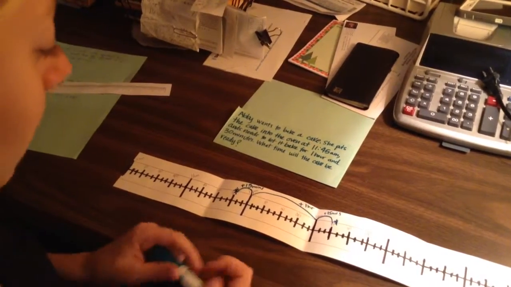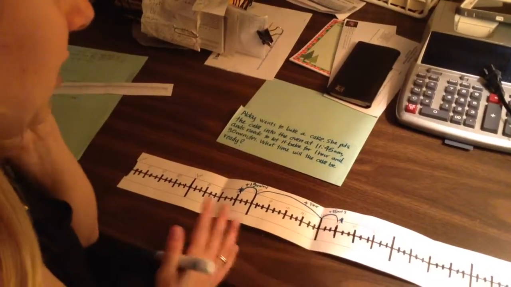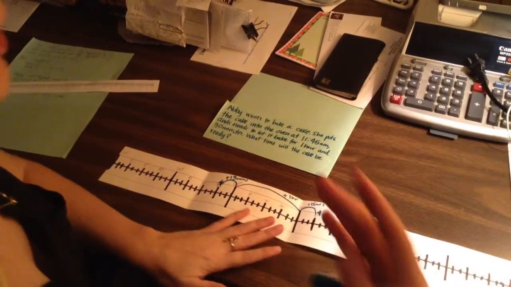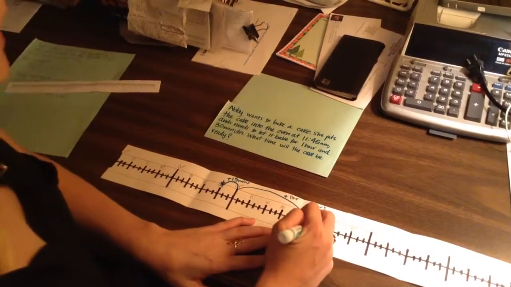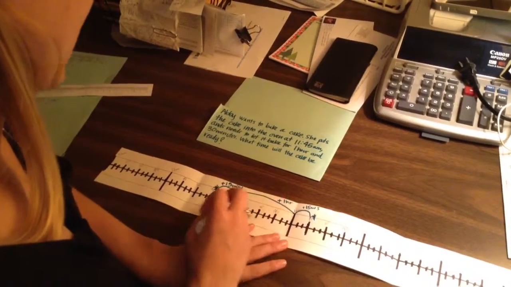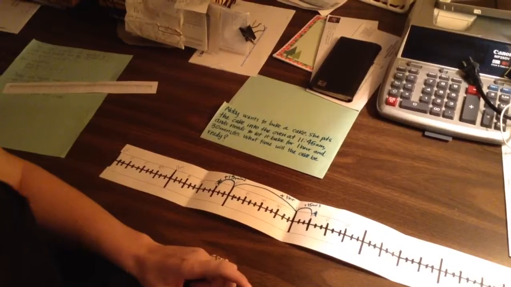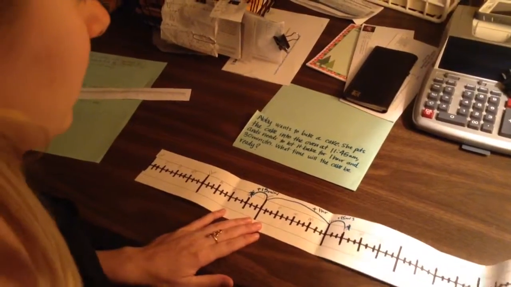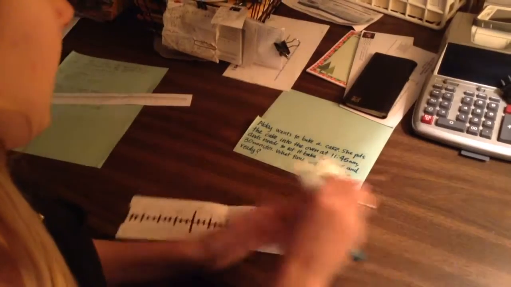So if you wanted to show subtraction for your students, you could say that Abby took her cake out of the oven at 1:15 and it baked for an hour and 30 minutes, and you could show them jumping backwards on the number line too, and that would demonstrate subtraction for the students. So that's our linear model, and that's pretty much it.